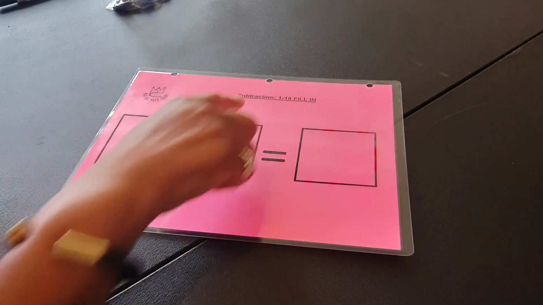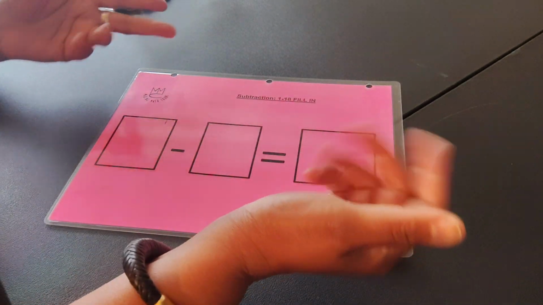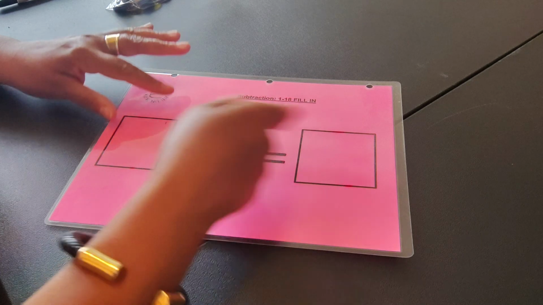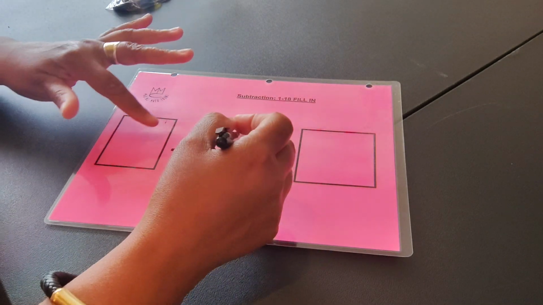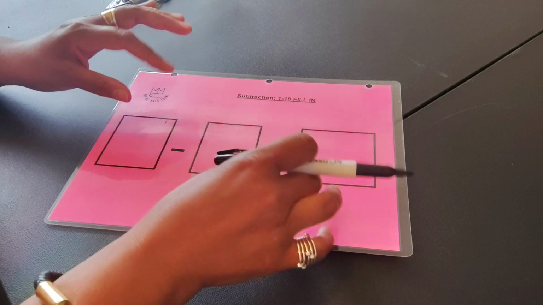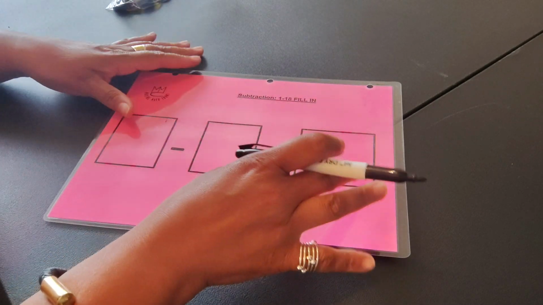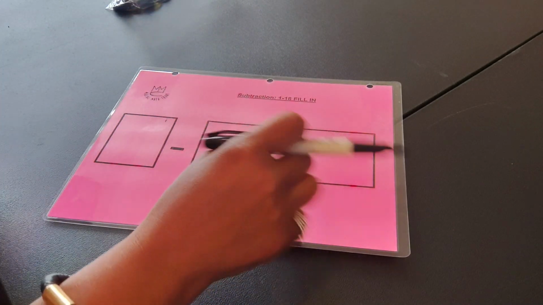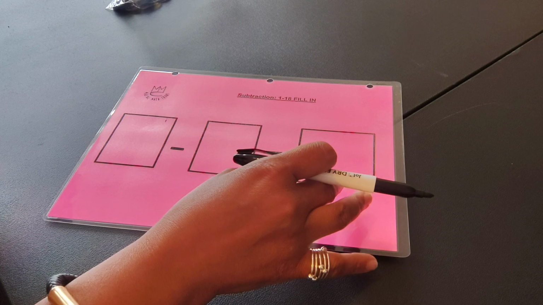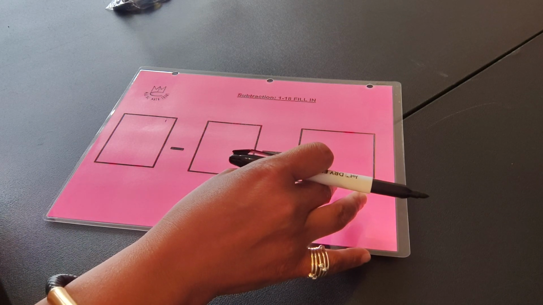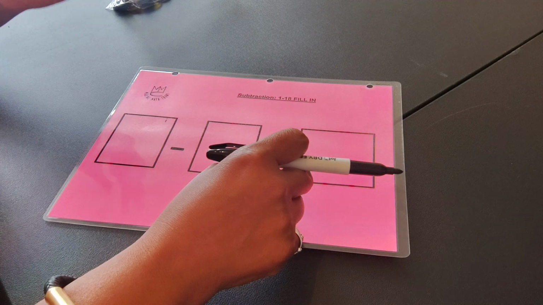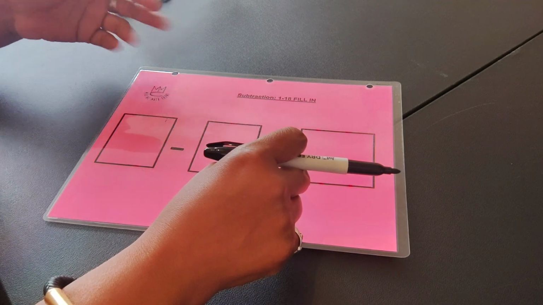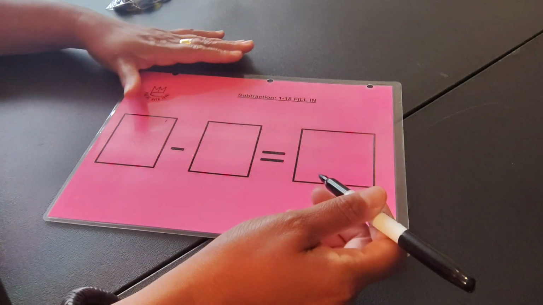Right, now we're on subtraction 1 through 18 fill in. And again, this is a template whereby when you subtract two numbers, or one number from another number, as long as it falls within the range of 20, this is what a second grader should know relatively quickly, in 2 to 3 seconds.